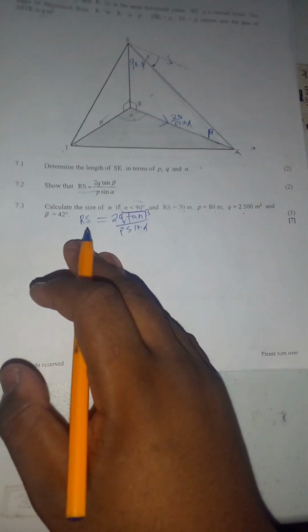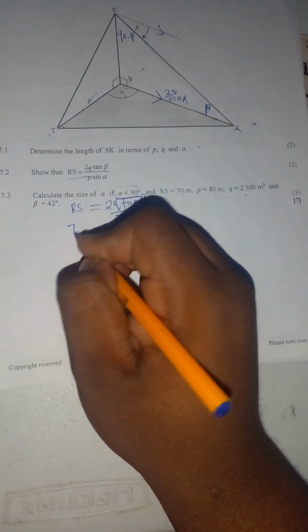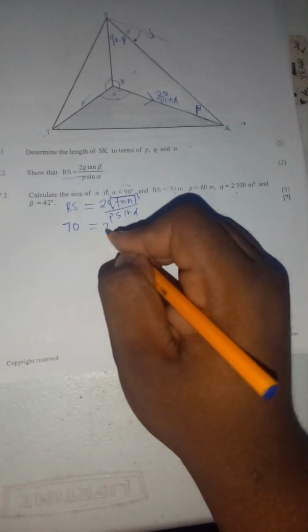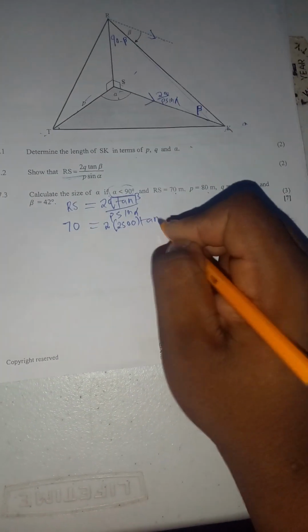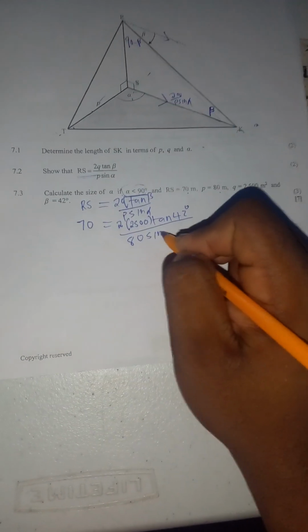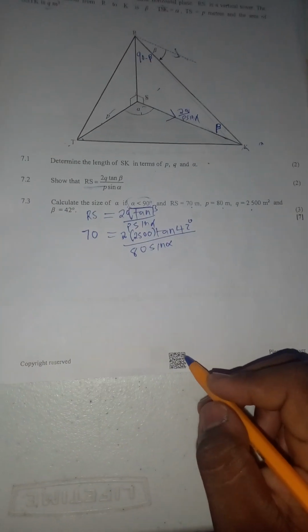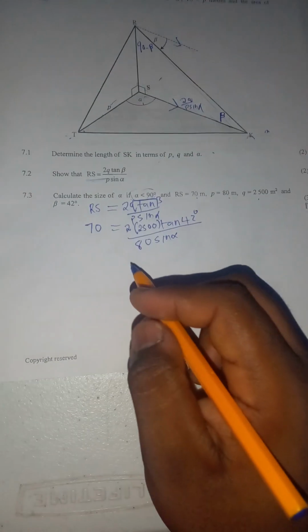Is it fine? And then now what is RS? 70, which equals 2500 tan 42 degrees over what is P? 80 sine alpha. Can you see it? Now we are going to cross multiply. What is 70 times 80? It is 5600.